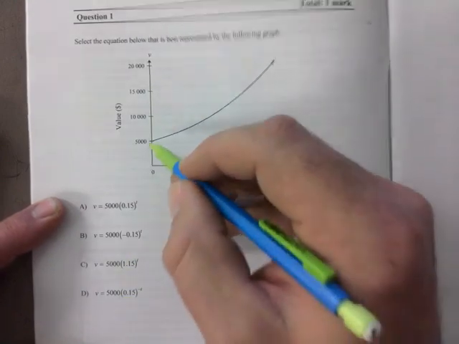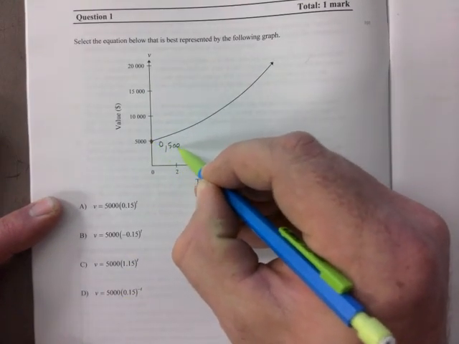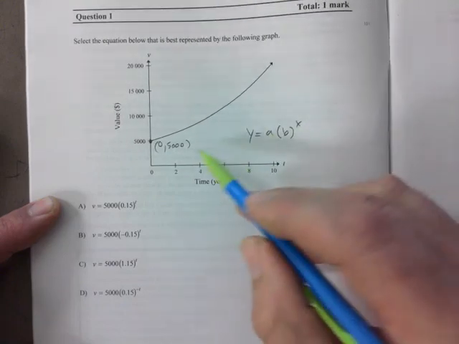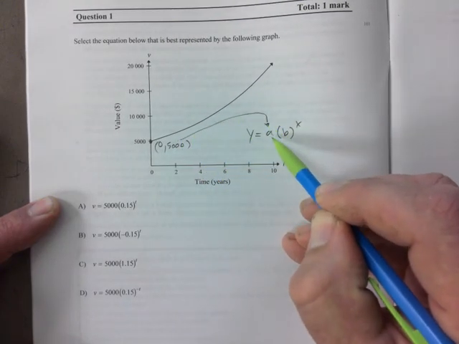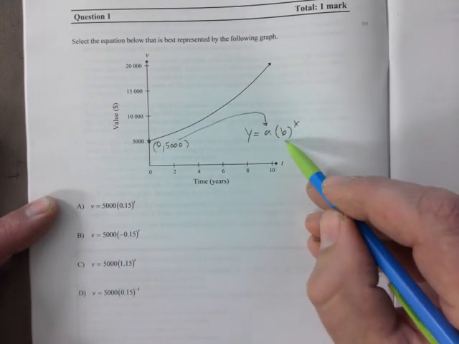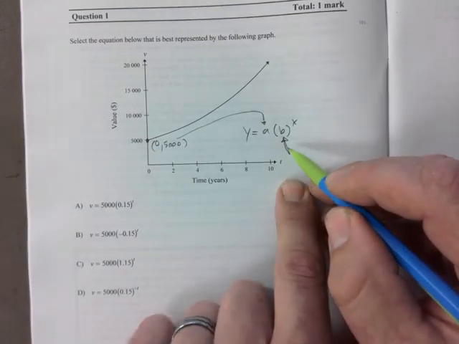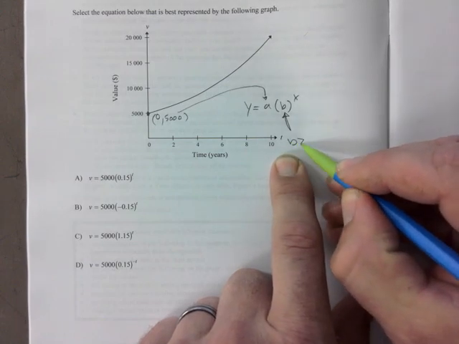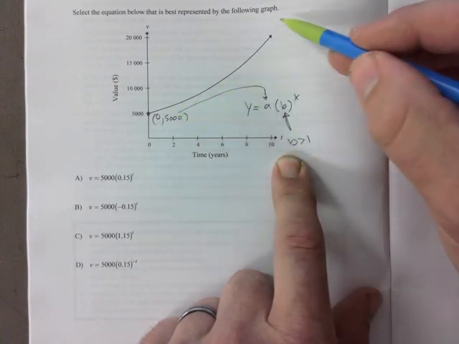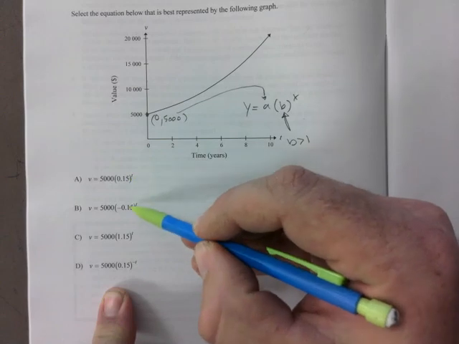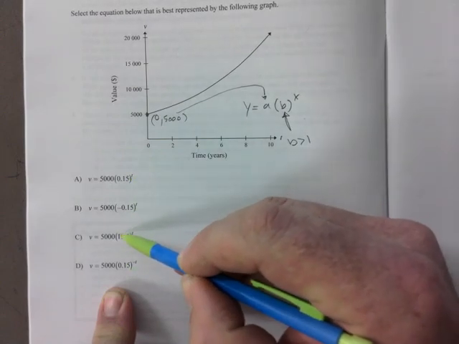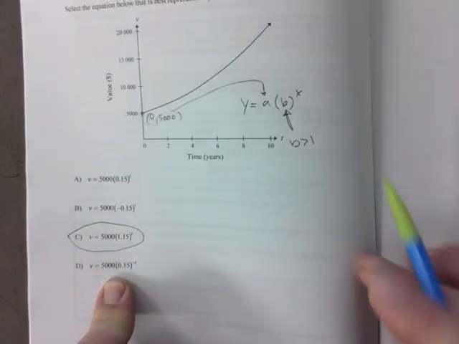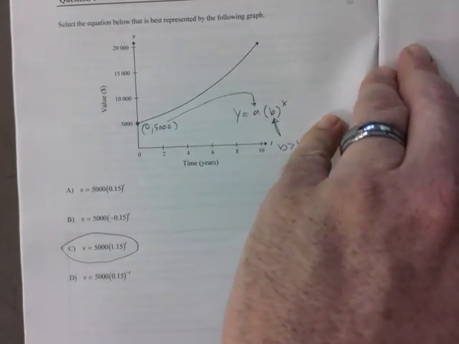Out of all of these, we do know that the y-intercept is (0, 5,000), right? So when you're given this format, the 5,000 should be up front. That's the y-intercept, so all of them meet that criteria. Now we need to figure out what we would need b to be in this case. We would want it to be above 1 because this is an increasing function. The only one that meets the criteria is this function right here. It has a b value greater than 1, so C it is. That's it, you just have to know your functions.